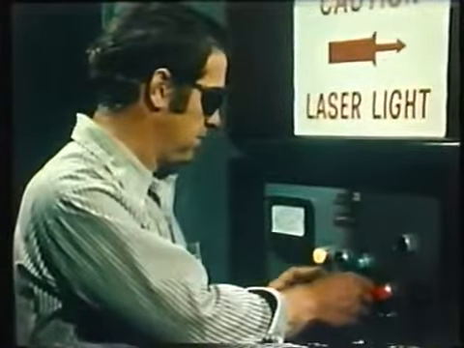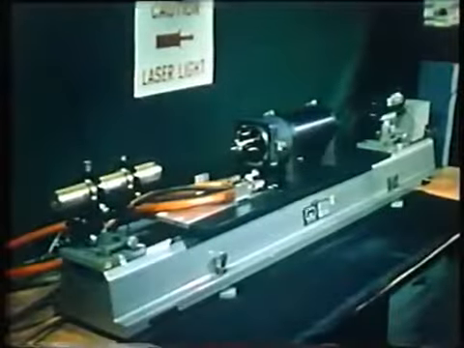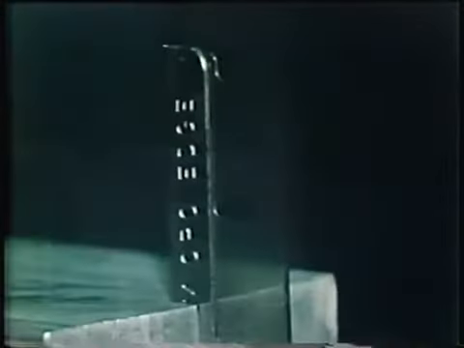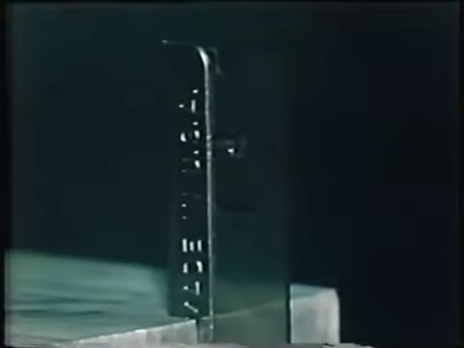On the other, a dangerous instrument that can be harmful to those who use it. The beam of a ruby laser can burn through steel instantaneously.